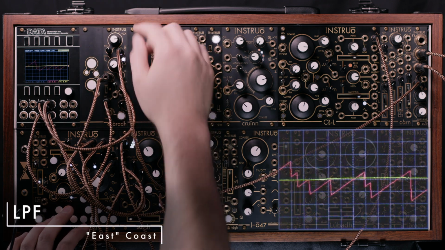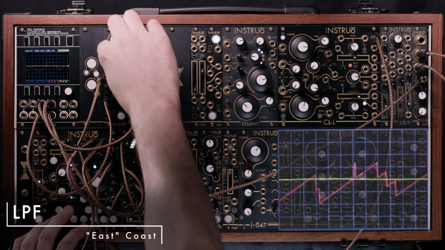Let's go to CV over both VCA and filter cutoff.